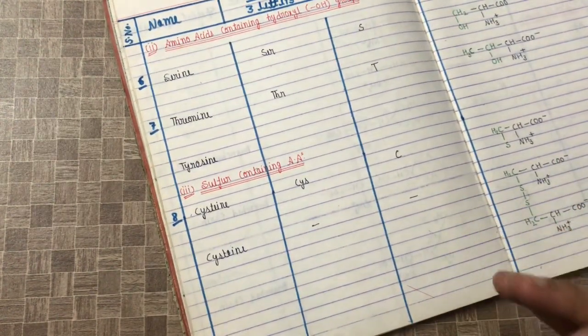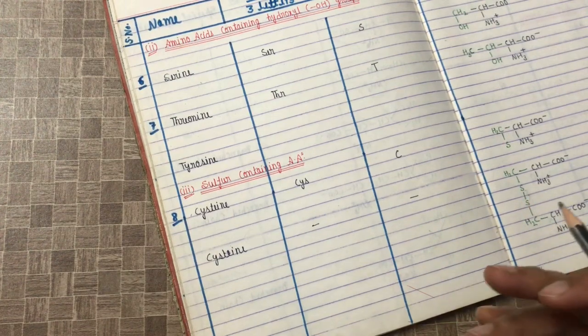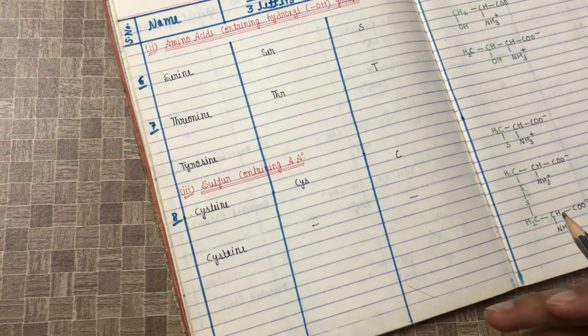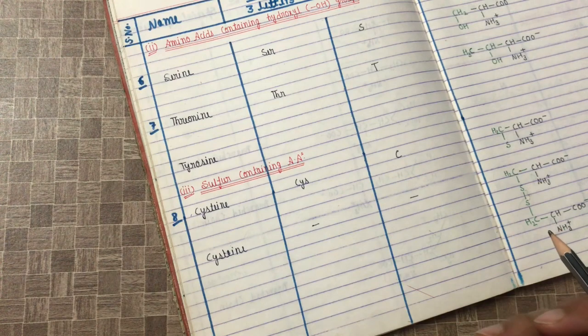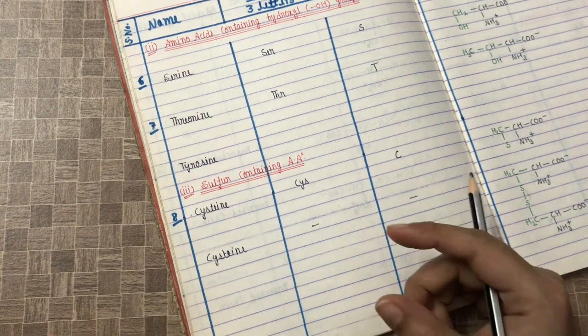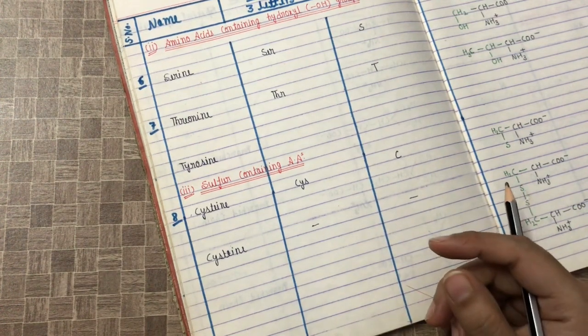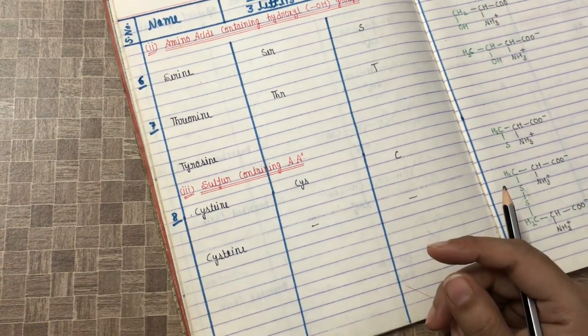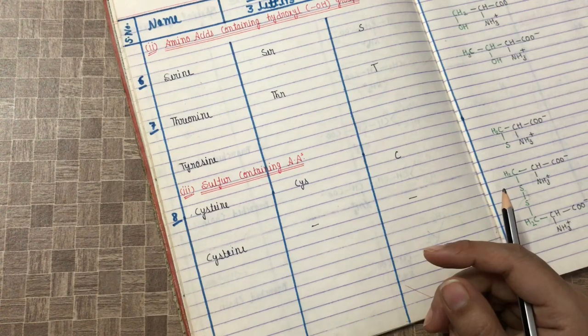Then the cysteine, and there are two forms that exist in the biological system: cysteine and cystine. There is a little bit of difference in the spelling. Cysteine, cysteine, and cystine, cysteine. So what is the difference between cysteine and cystine?